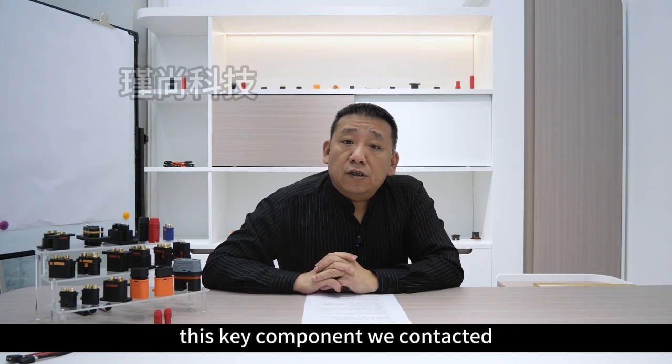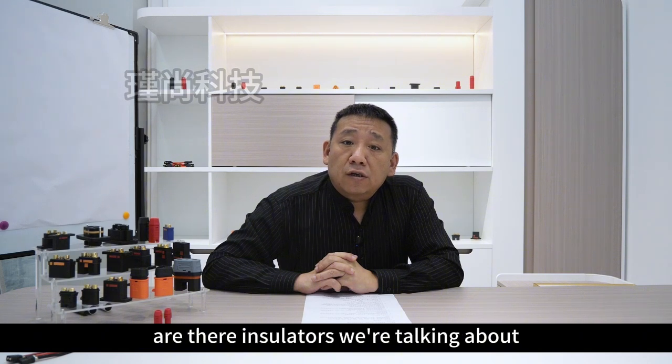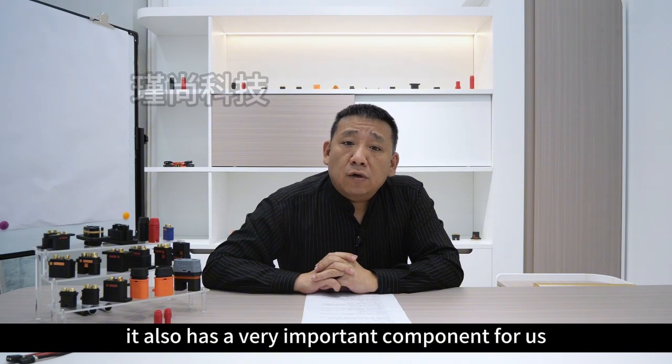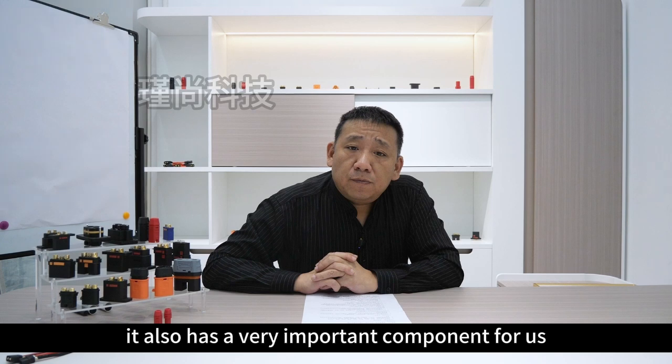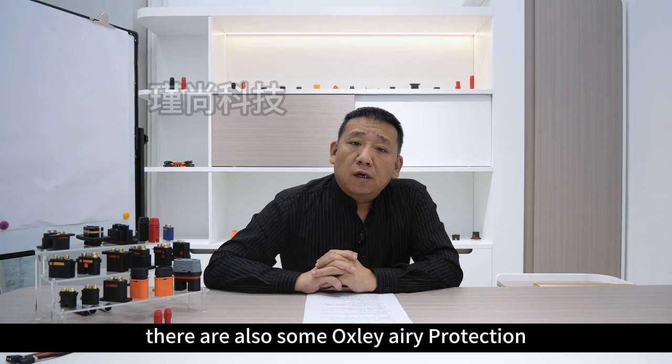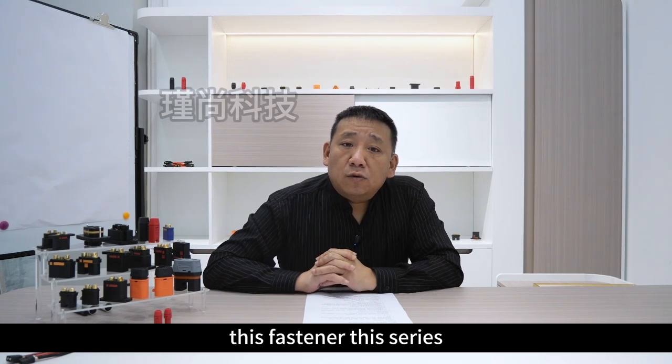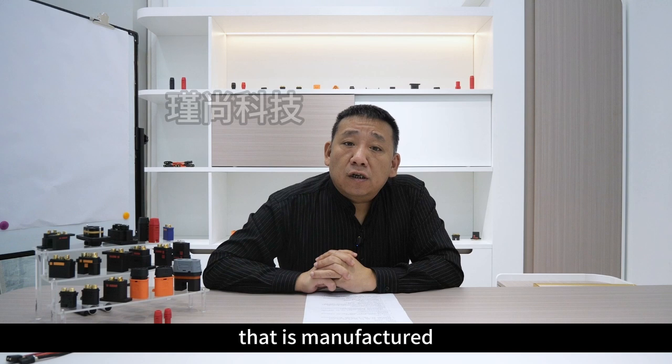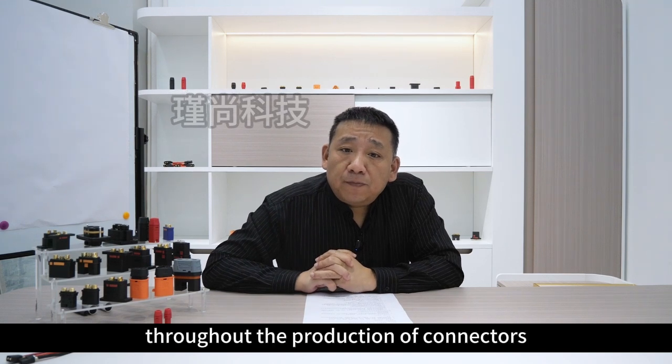This key component we contacted: are there insulators we're talking about? It also has a very important component for us, terminals or conductors. There are also some auxiliary protection, like a shell, this fastener, this series, that is manufactured throughout the production of connectors.